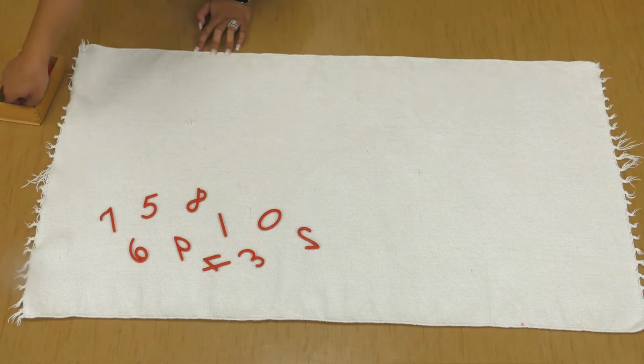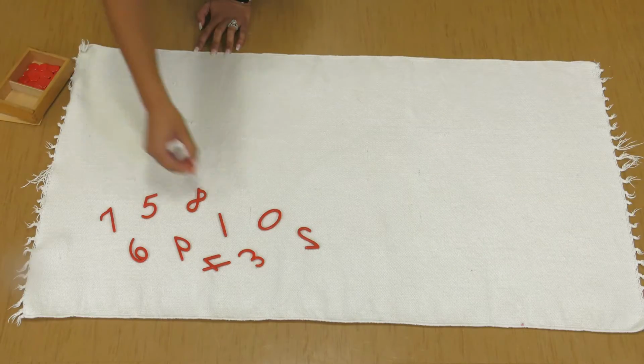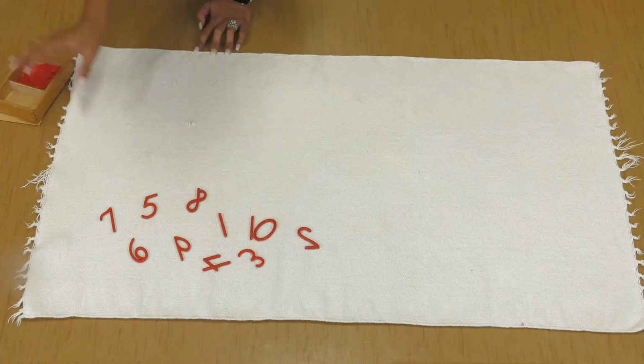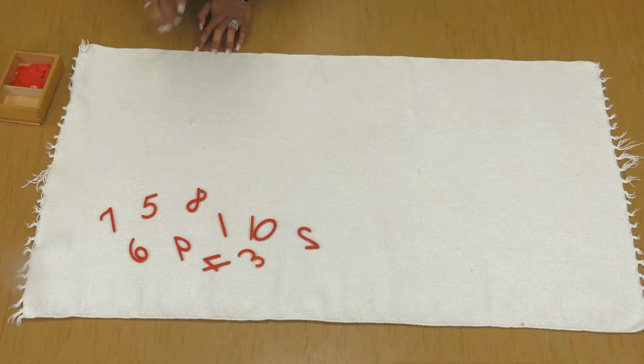First, I have to put my numbers in order from 1 to 10. Can you help me do that?